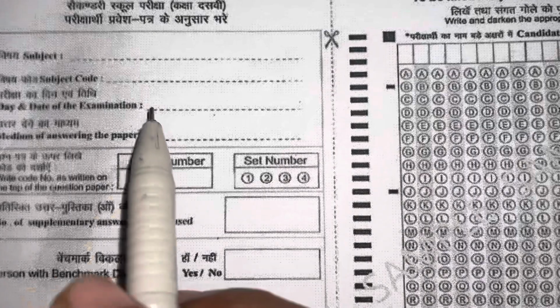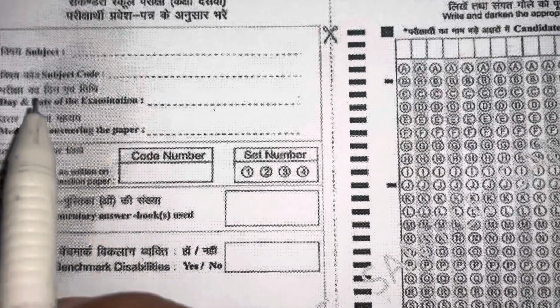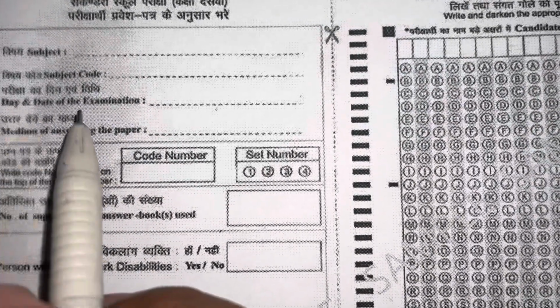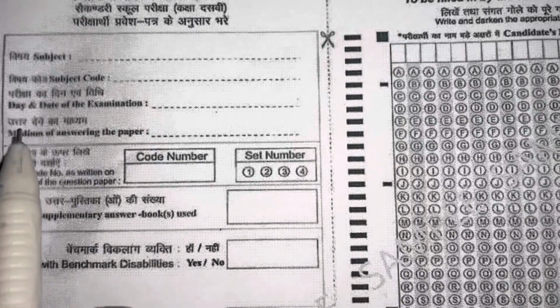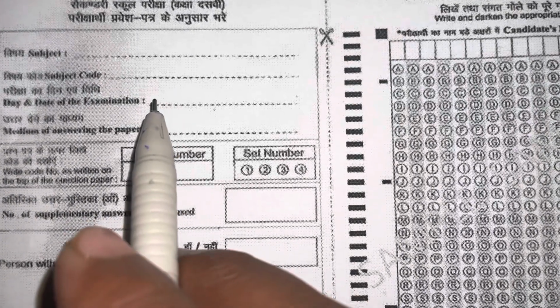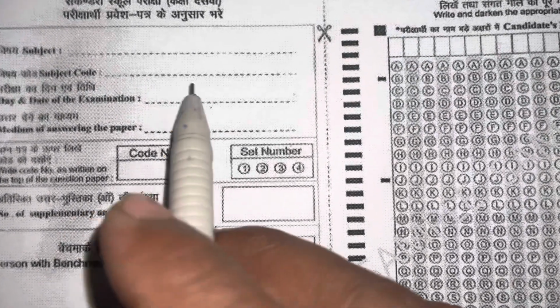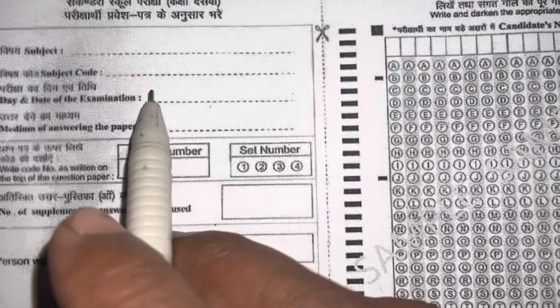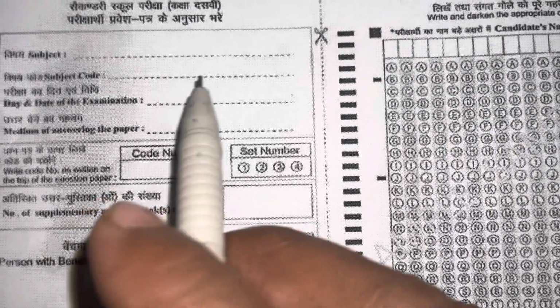And for the day and date of examination, you should be very careful. The day of the examination and the date both will be given in your hall ticket itself. The same date you are going to enter, and the day it falls on, you are going to mention, like Wednesday, Thursday, Friday, Saturday, Monday, like that.